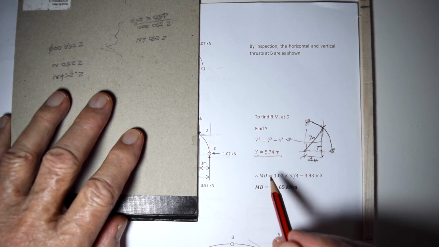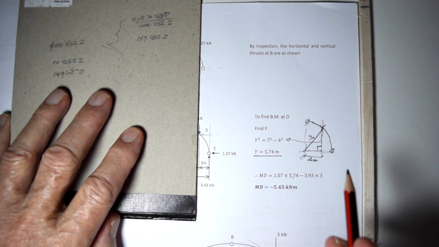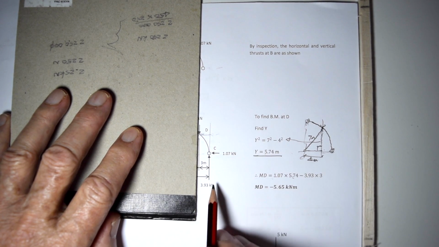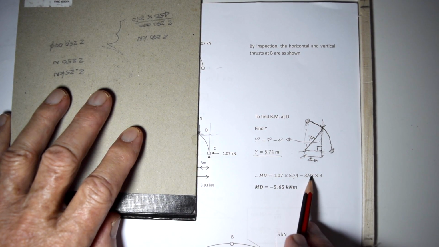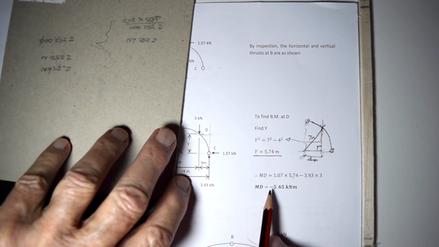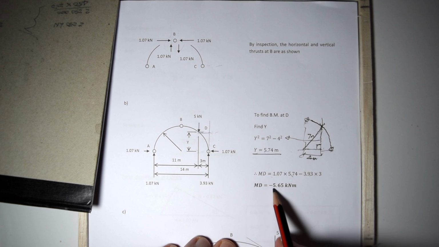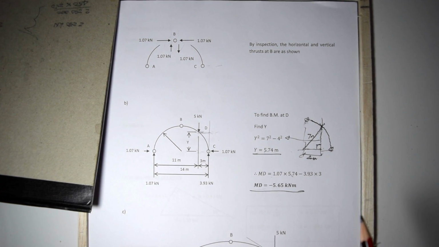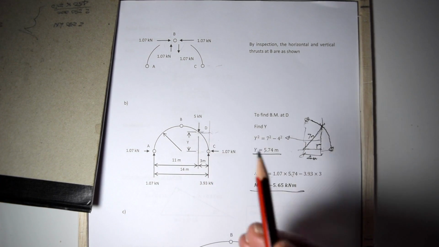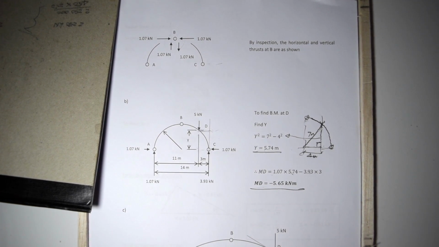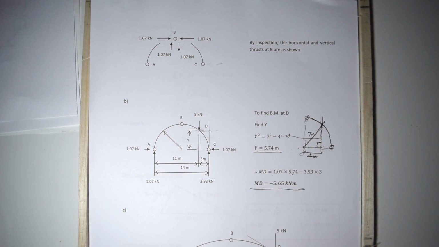1.07 times 5.74 is going clockwise around D, minus 3.93 times 3 anti-clockwise, and we're left with a negative bending moment of minus 5.65 kilonewton meters. And that's the bending moment at D. I'm sure you'll all agree with me thus far, it's not that difficult.